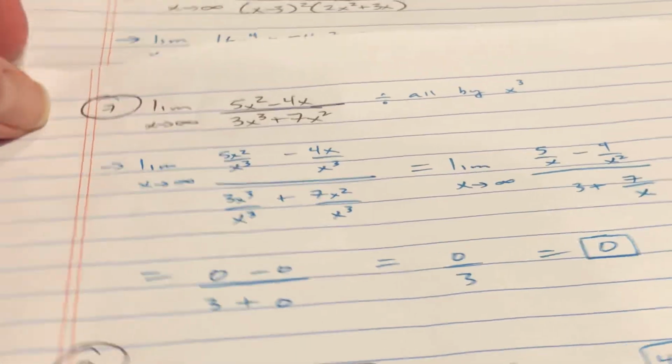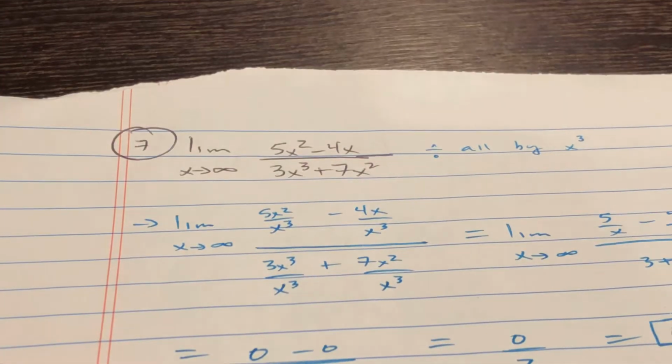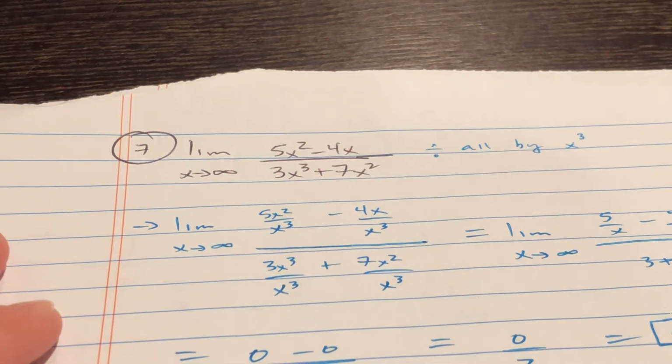7. Take a look here. I'm going to divide everything by x to the third, the highest power there in the denominator. Divide every single term by x to the third, like I did there.